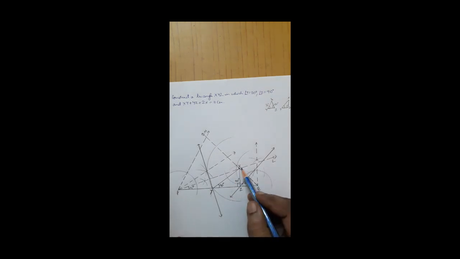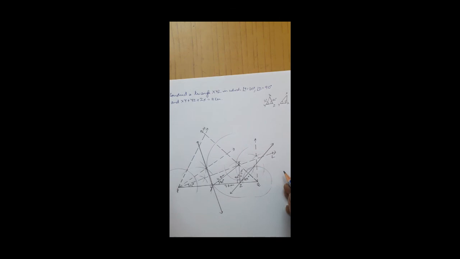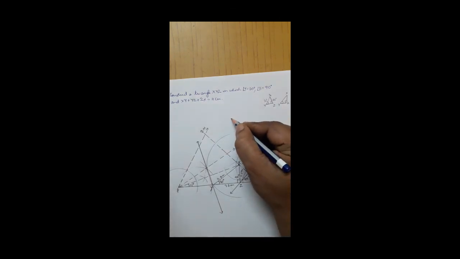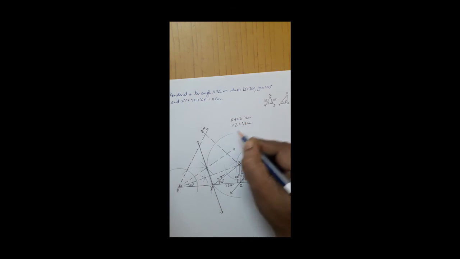Okay. And XY plus YZ plus ZX should be 11 centimeters. So we'll measure that to verify it. Let's measure, just put it down over here. So we get XY equal to 4.7 centimeters, YZ equal to 3.8 centimeters, and XZ equal to 2.5 centimeters.